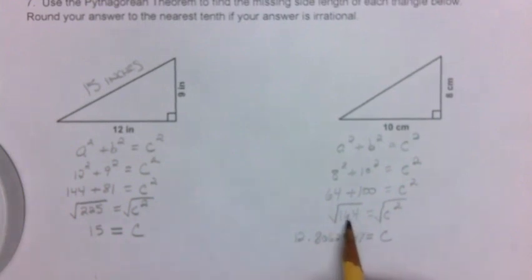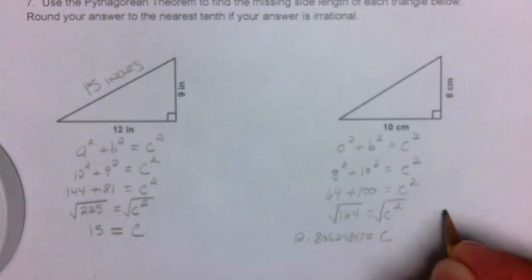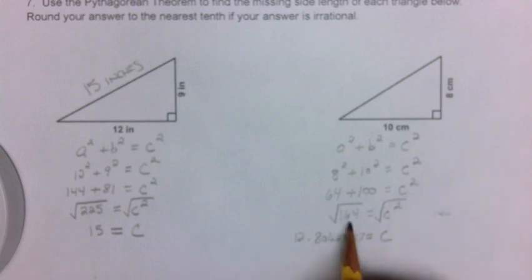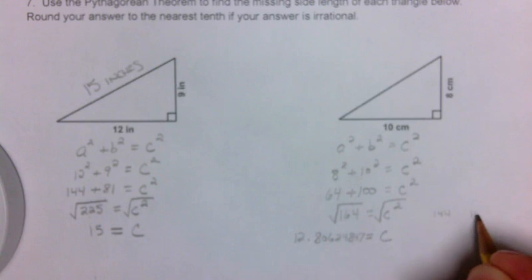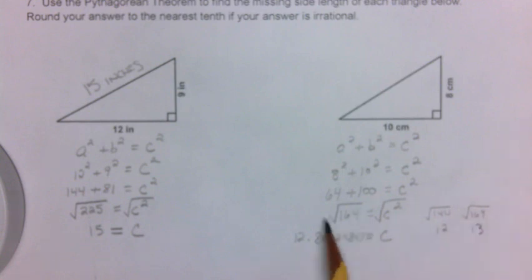Okay, and I know that that number makes sense because if I know my perfect squares, the first perfect square less than 164 is 144, and the first perfect square more than 164 is 169. And if I take those square roots, the square root of 144 is 12, and the square root of 169 is 13. So I know that this square root has to be in between 12 and 13, and it is.